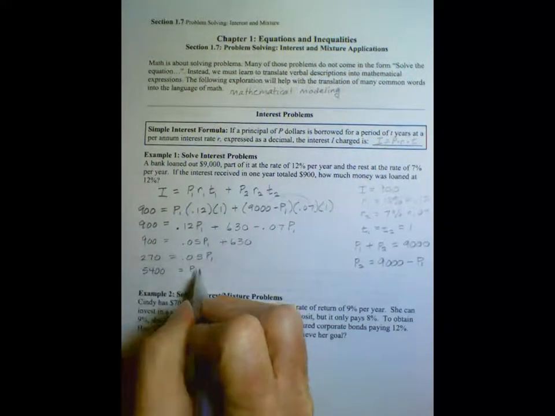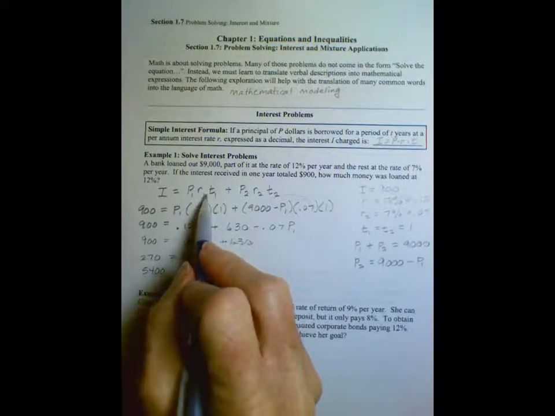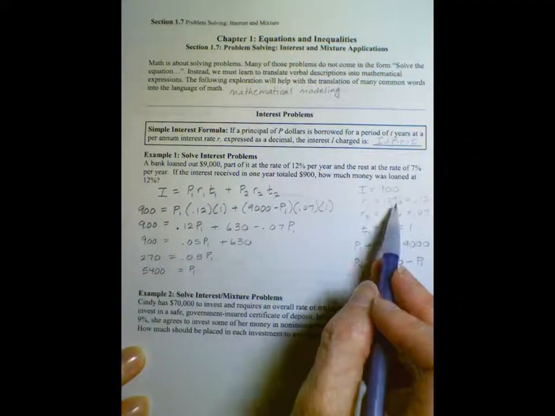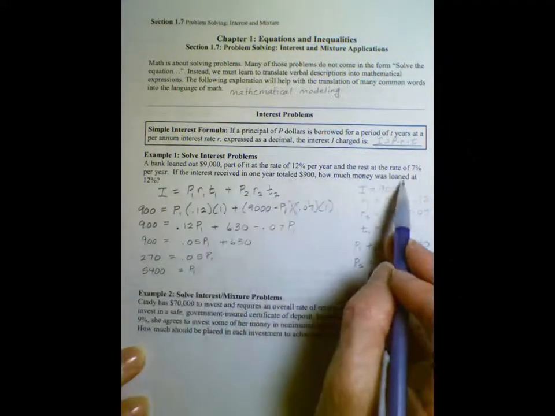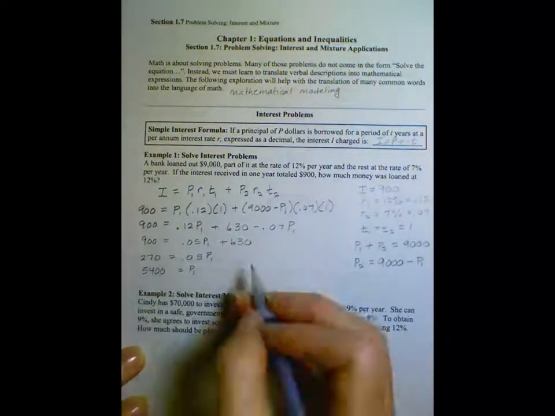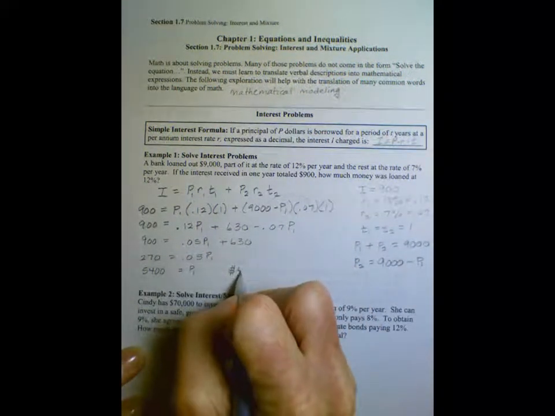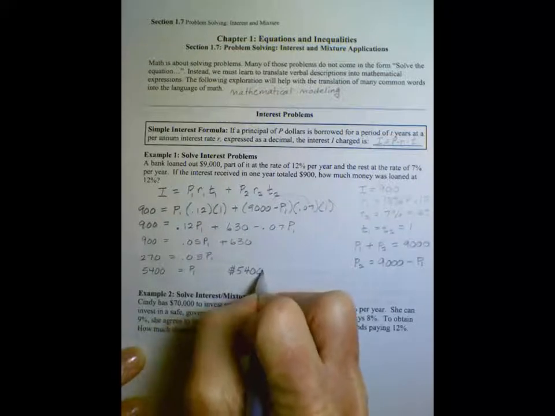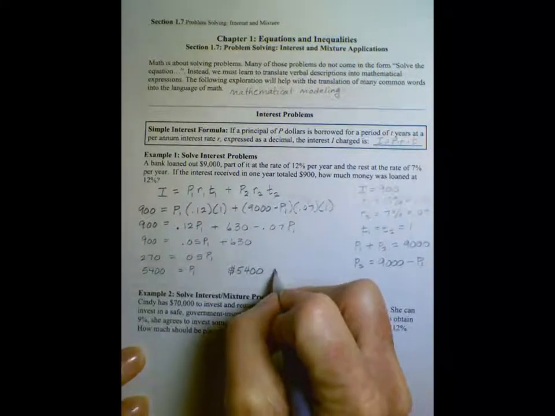Now what was P1? Let's look back. P1 had the interest rate of 12%, and they wanted to know how much was loaned at 12%, so we just found it. $5,400 was loaned at 12%.